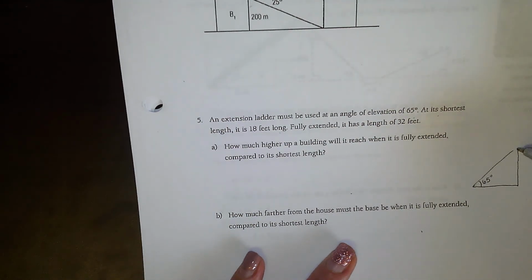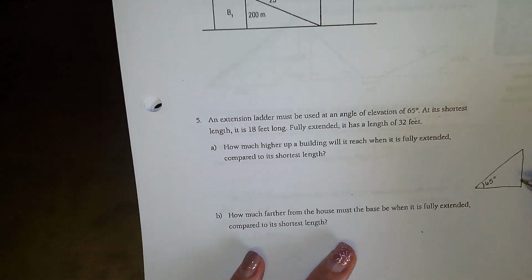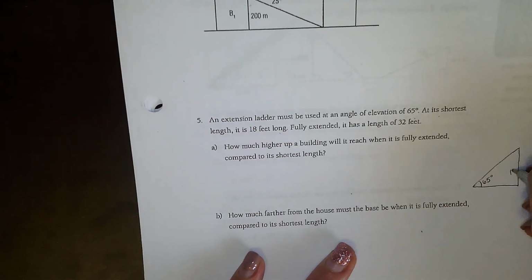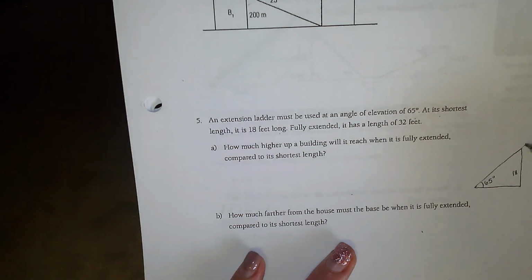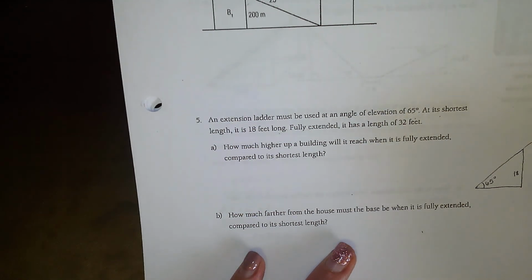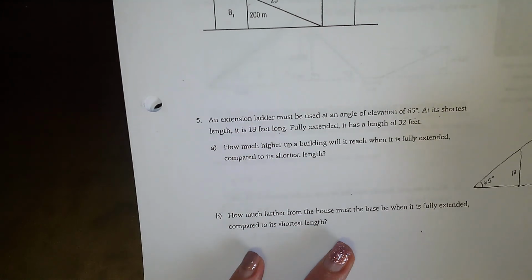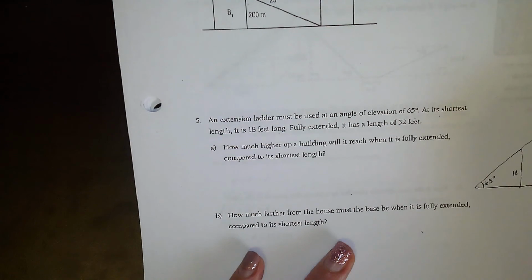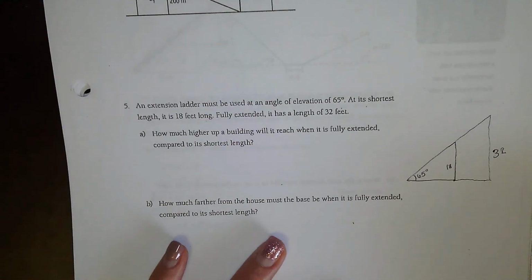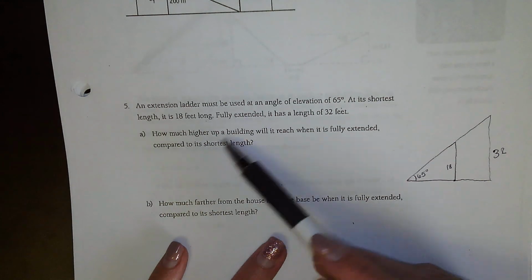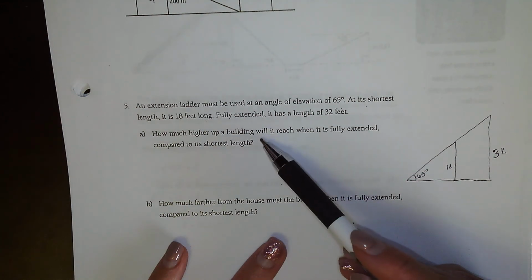So when it's short, it only goes up to 18 feet. Then if I extend that at that same angle, it reaches to 32 feet. And it says how much higher up a building will it reach?